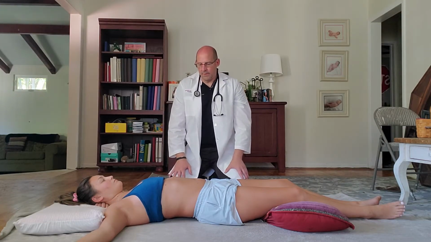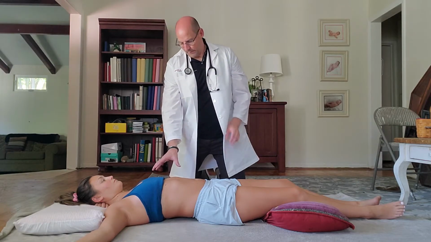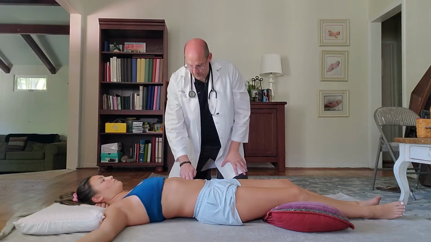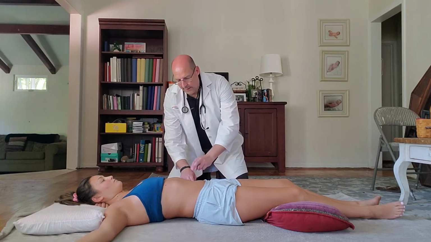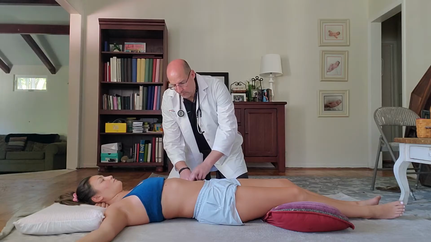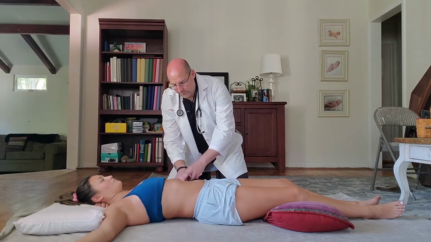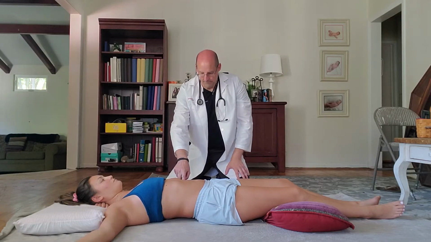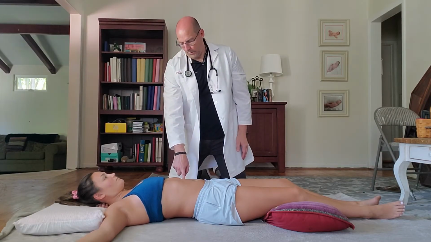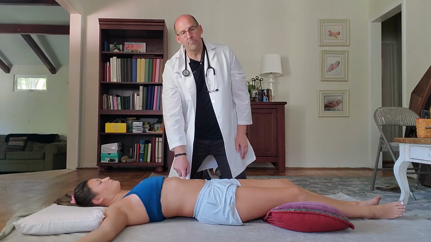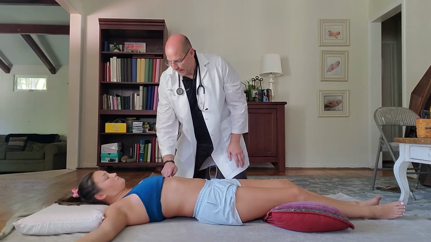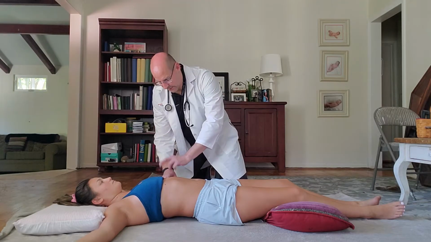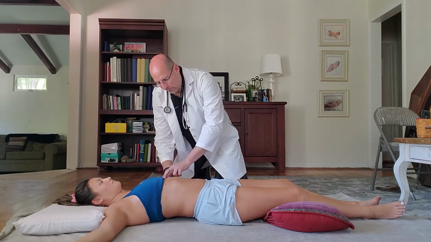The next part of the exam, we want to percuss the margins of the liver. We're going to do the right midclavicular line. We're going to start on the right side. We're going to hear tympany coming all the way up here, and then once we hear dullness, there's dullness right there. We want to mark that and make a note there with a pen or a marker. That's the lower margin of the liver on that side. Then we want to come up higher here, midclavicular line, intercostal space, and we want to tap until we hit dullness.